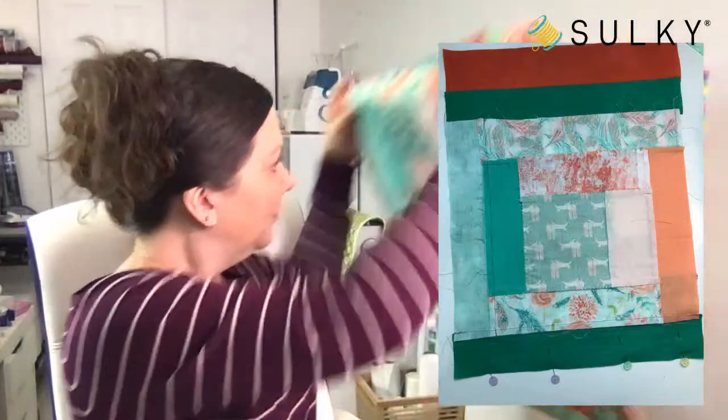All right, so after you have your blocks, you're going to decide, do I want sashing and cornerstones? Do I just want sashing? Do I want to just sew my blocks together, add a border, and quilt it up? So that is your choice as the designer. This image is showing you I'm adding sashing. So I have a strip going on the upper edge, and I have pinned the strip for sewing along that lower edge of the block.